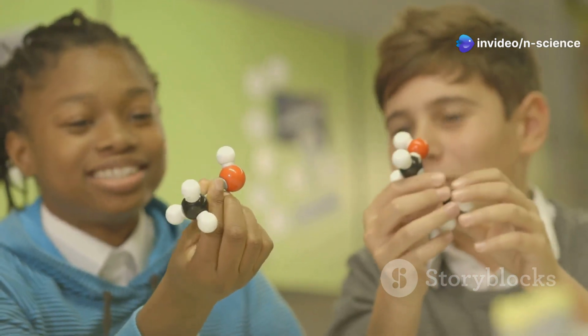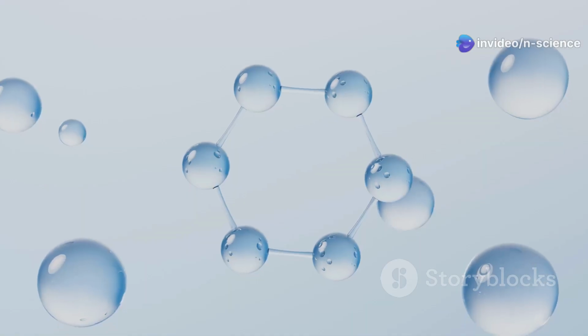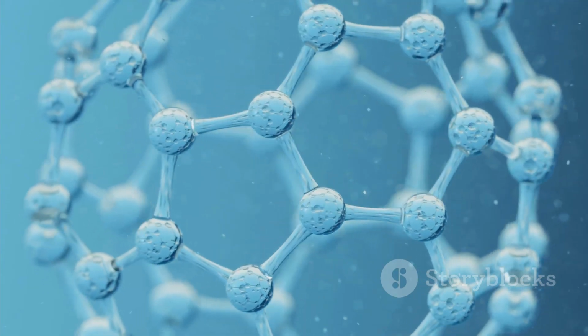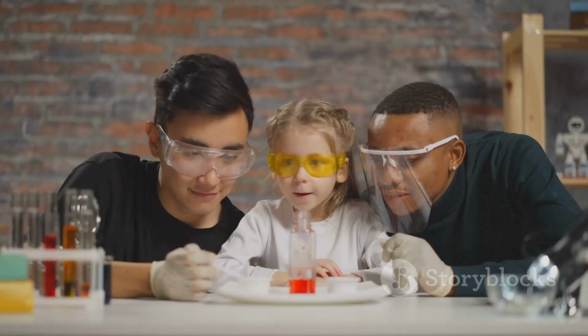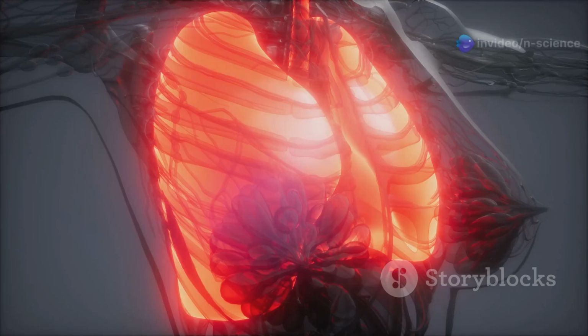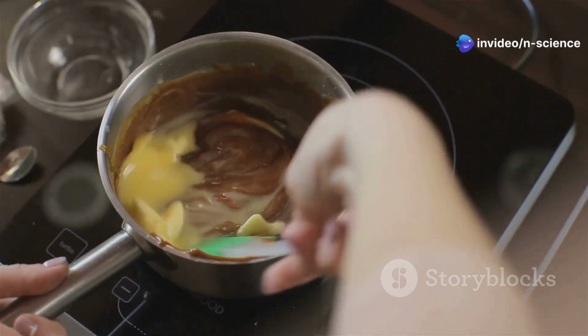When atoms team up, they form molecules. For example, water, or H2O, is made of 2 hydrogen atoms and 1 oxygen atom. Cool, right? Understanding this helps us unlock the secrets of nature, from how we breathe to how we cook.